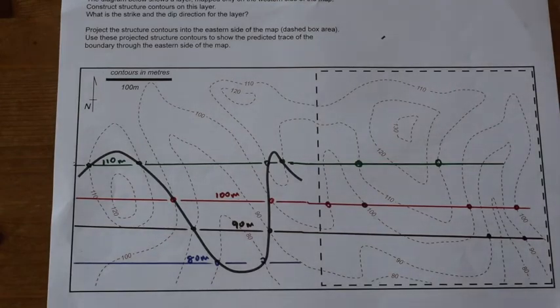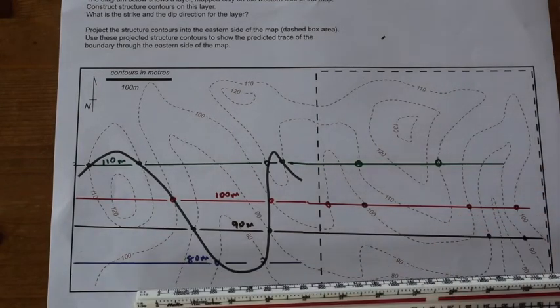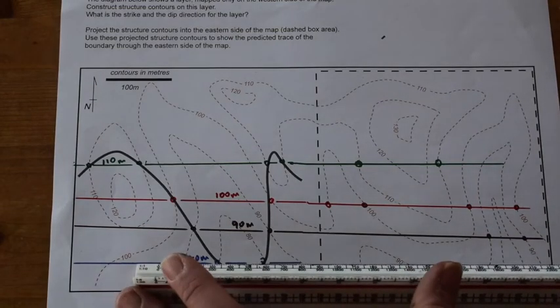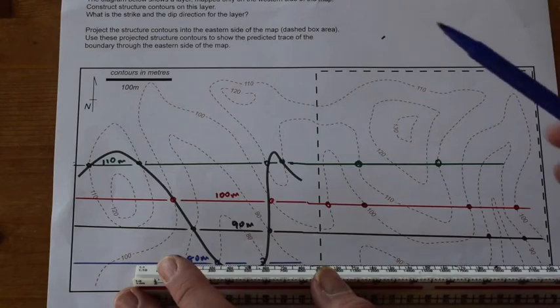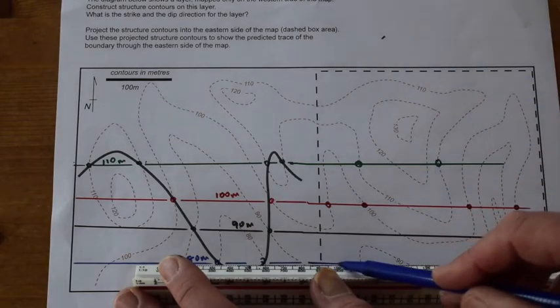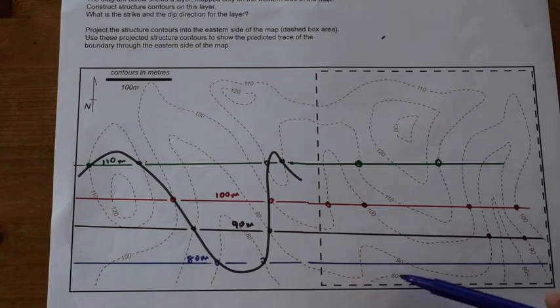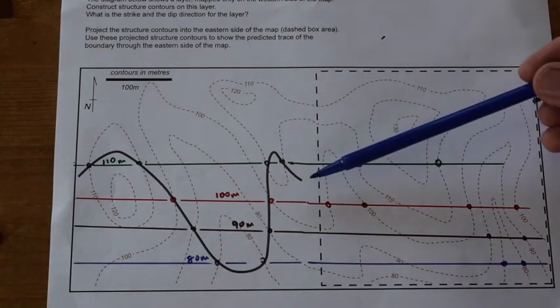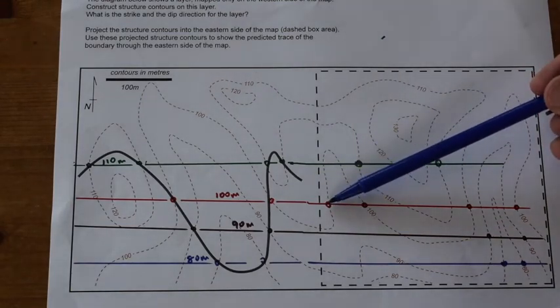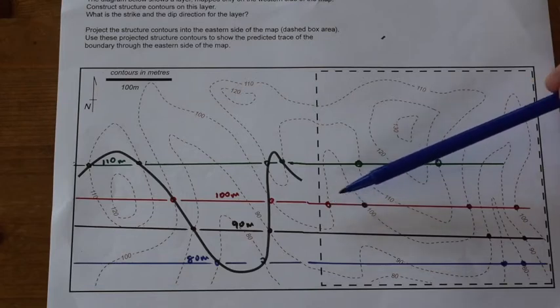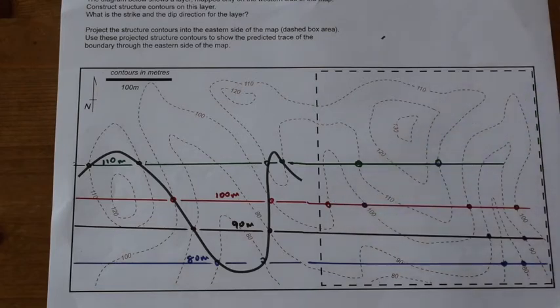And now we can just put the 80 metre structure contour on to complete the array, or at least that part of the array that we've mapped up so far. And we can see that this intersects the topographic contour of 80 metres here and here. So we've got an array of picks in here where the boundary is predicted to intersect the topographic contour where it has the same value as the structure contour.